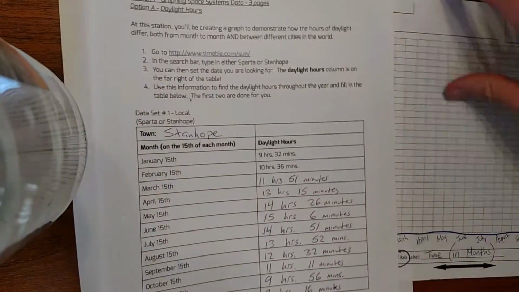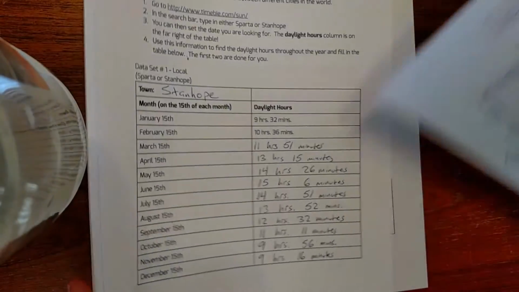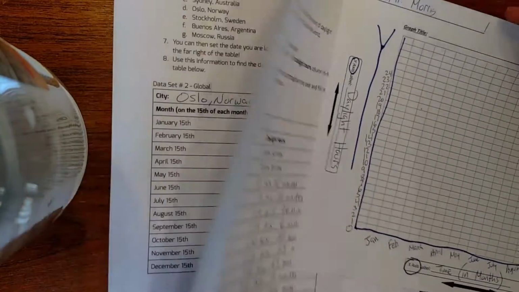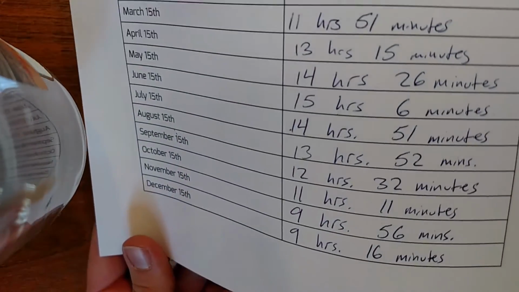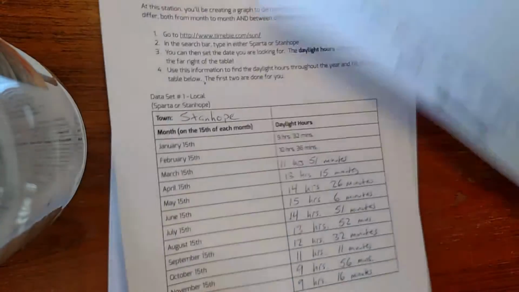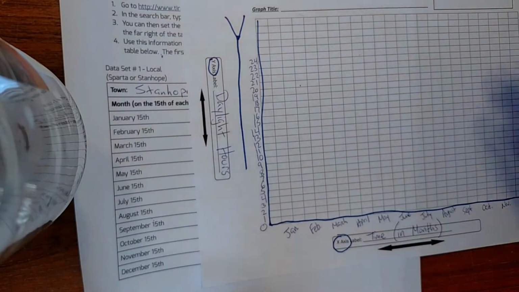All right, we have Stanhope, we have Oslo, we have hours and minutes of the day. I'm going to show you exactly how to do this. As we go through Stanhope, remember, you should have Stanhope too, or Sparta. Your information should be the same as mine. So your Stanhope graph should be very similar, if not the exact same as mine.